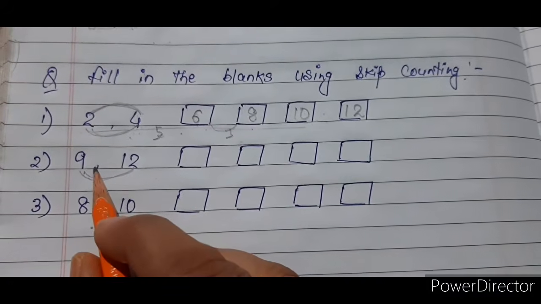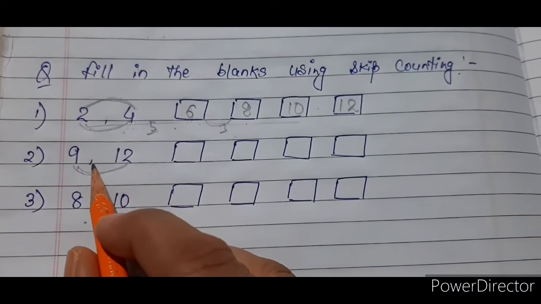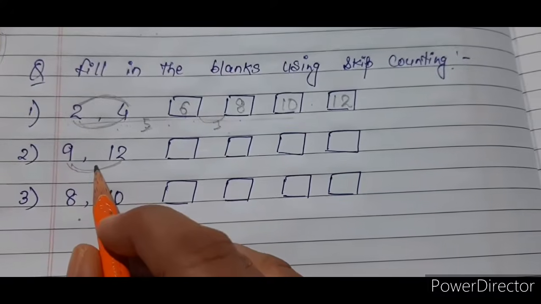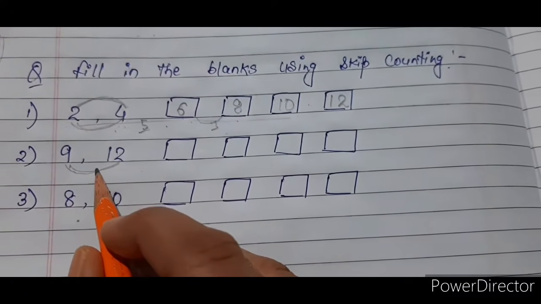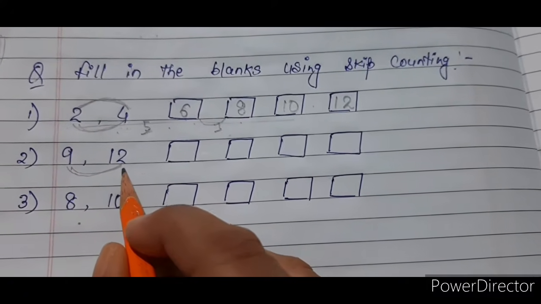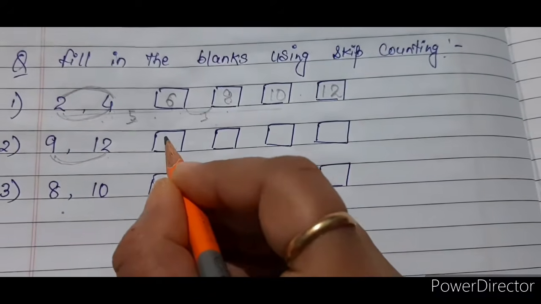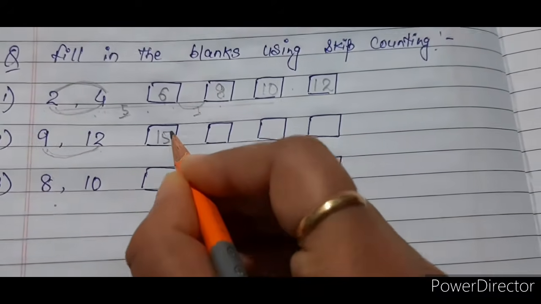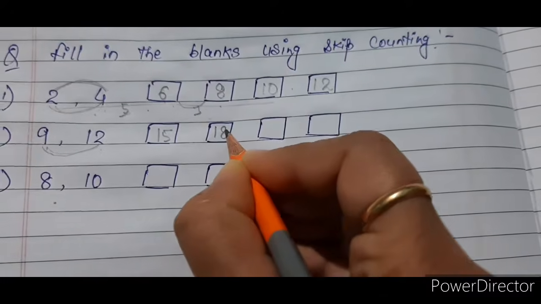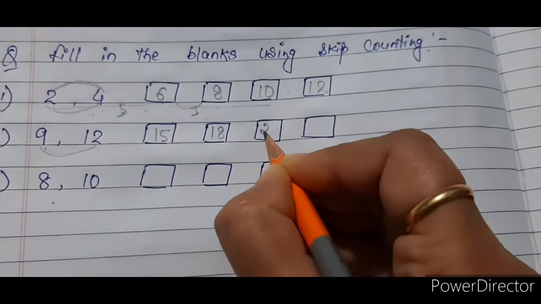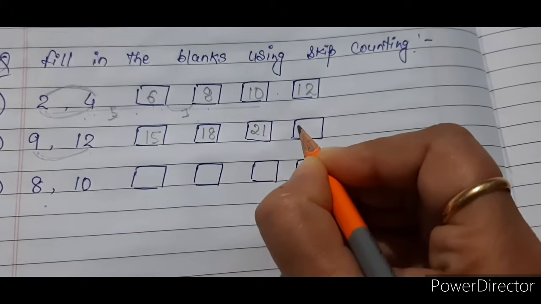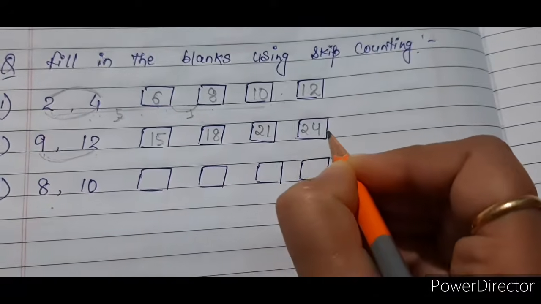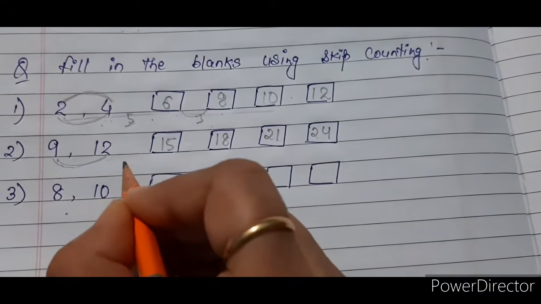Like 9. 9 3 के टेबल में आता है, that means ये टेबल ही लिखा हुआ है. 3 ones are 3, 3 twos are 6, 3 threes are 9, 3 fours are 12, 3 fives are 15, 3 sixes are 18, 3 sevens are 21, 3 eights are 24. Okay, this is the table of 3.